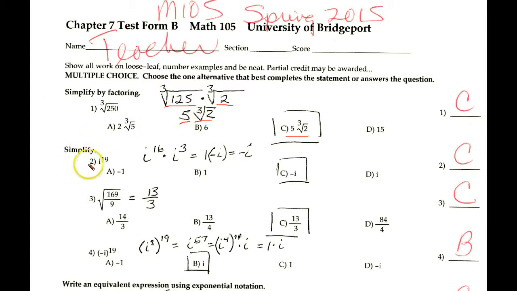Now, for strategy for powers of i, what we want to do is to convert the i into powers of i to the fourth. And you might say, why? Well, because i to the fourth is 1. So in i to the 19th, how many i to the fourths do we have?